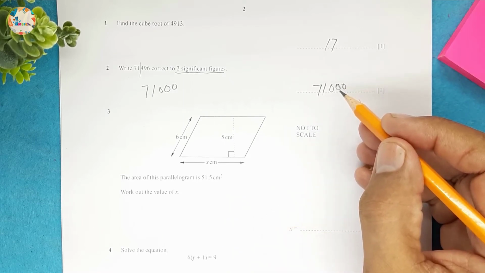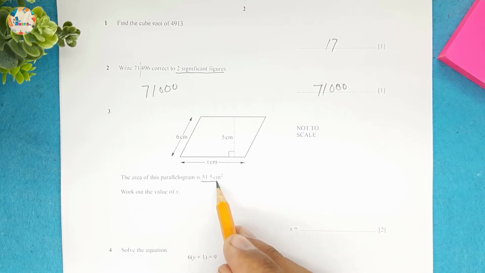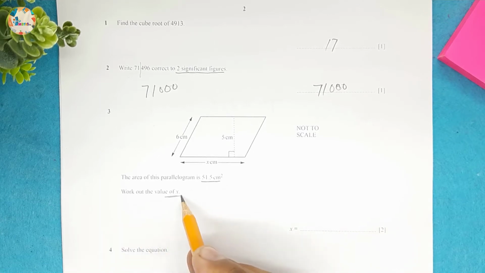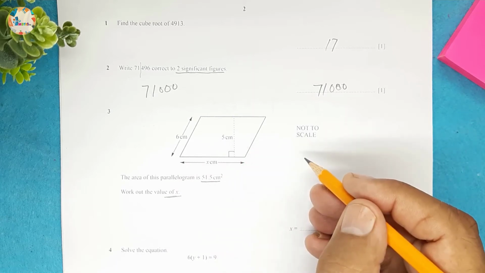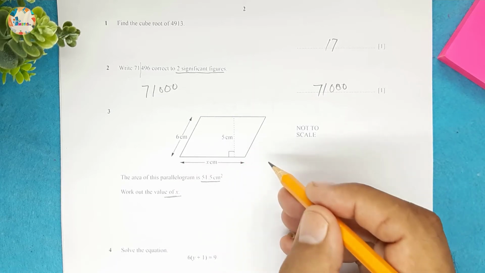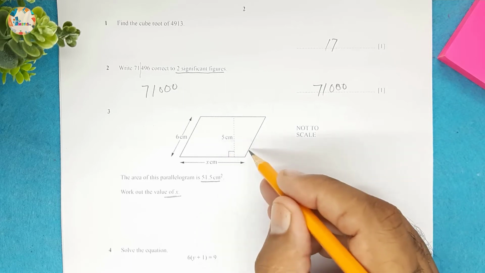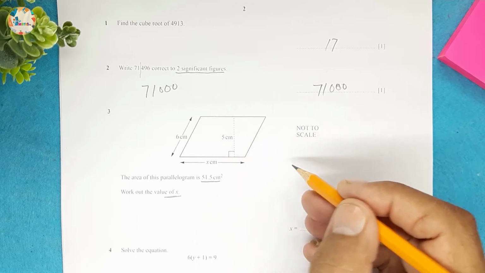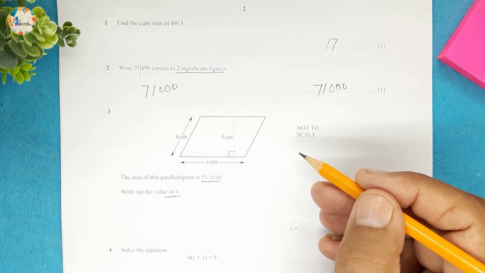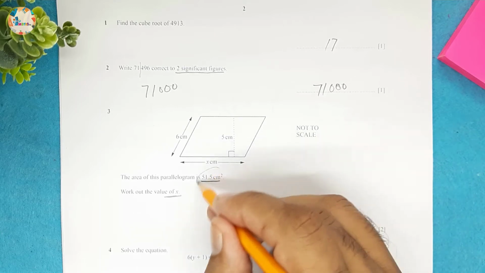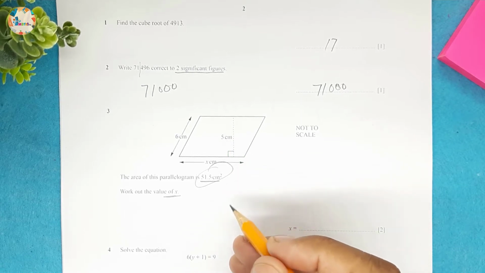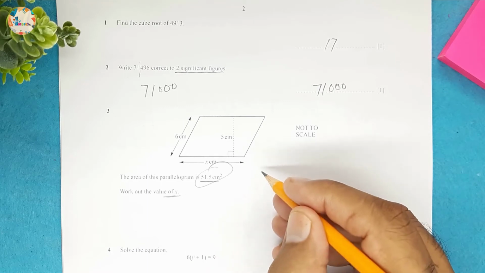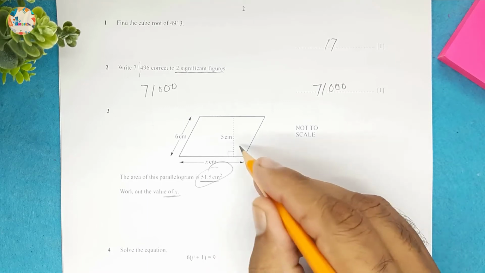Question number 3. The area of the parallelogram is provided. Work out the value of x, and x is this length. So we know area of parallelogram is equal to what? Base times height. This area is provided, 51.5. So base into height is the formula for the area of this parallelogram.